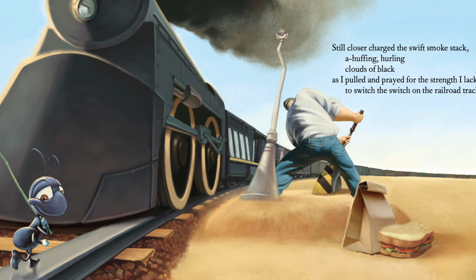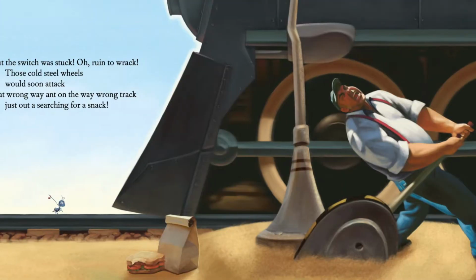Still closer charged the swift smokestack, huffing, hurling clouds of black, as I pulled and prayed for the strength I lack to switch the switch on the railroad track. The switch was stuck, oh, ruined, a wreck. Those cold steel wheels would soon attack that wrong way ant on the wrong way track, just out searching for a snack.